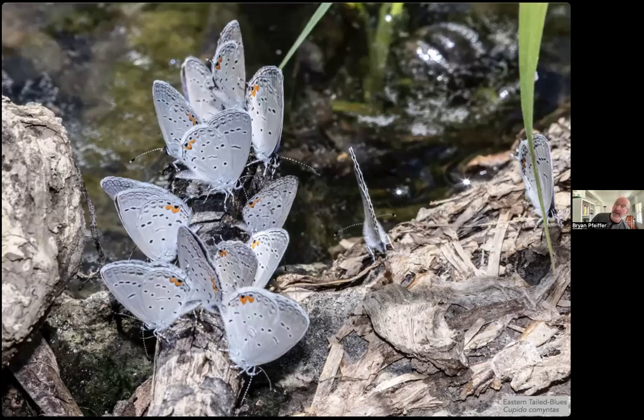It's puddling behavior, where you'll see lots of butterflies, mostly males, sitting on a road. These were beside a river. These are eastern-tailed blues. I think an otter or something had peed on this stick beside the river, and so it was easy to photograph them.